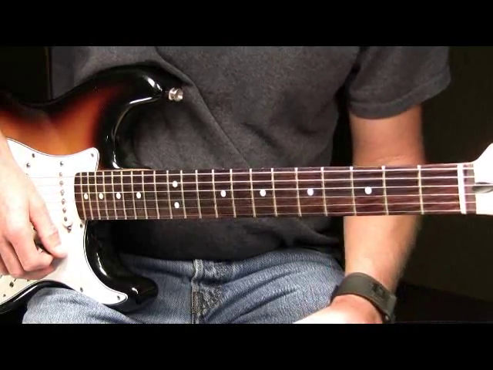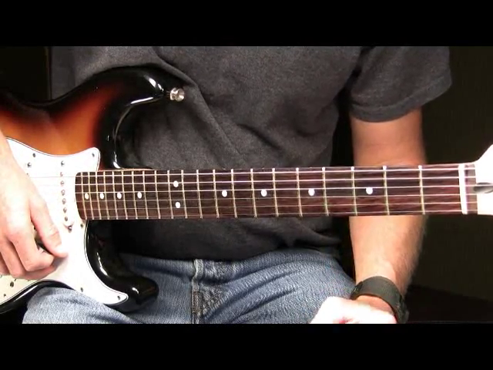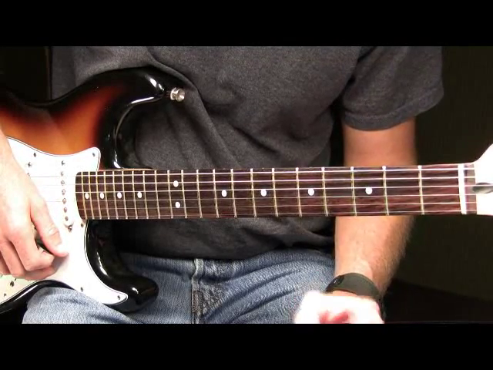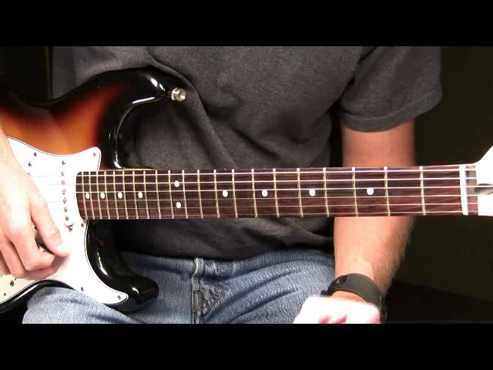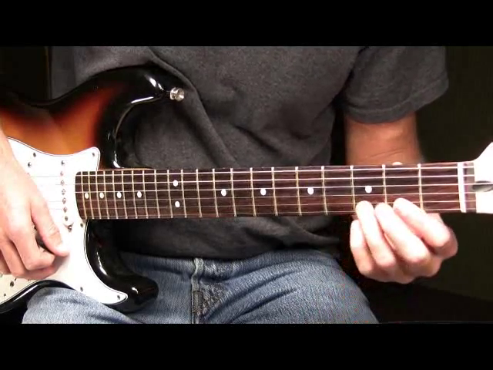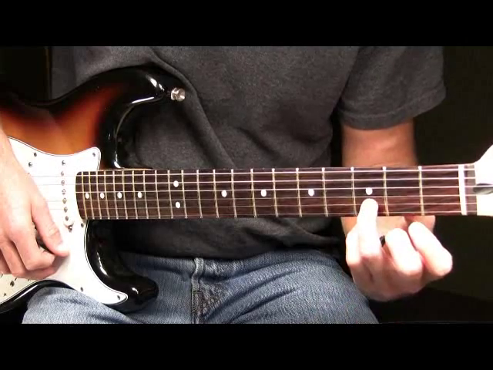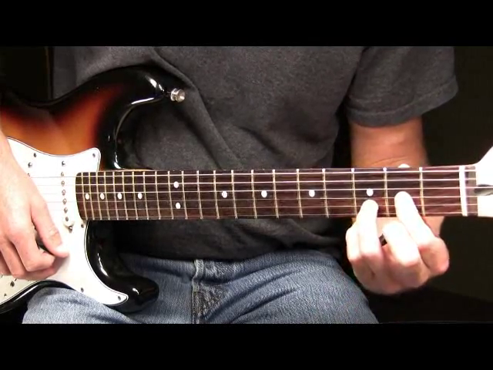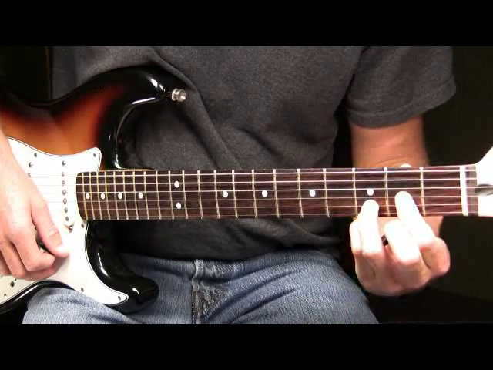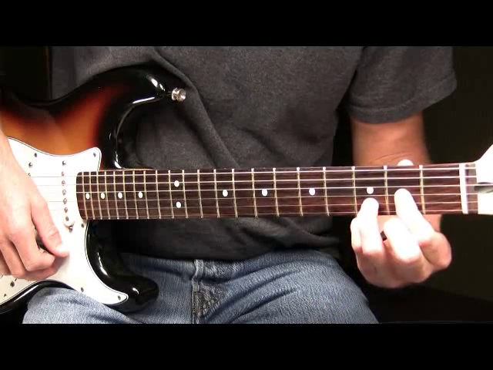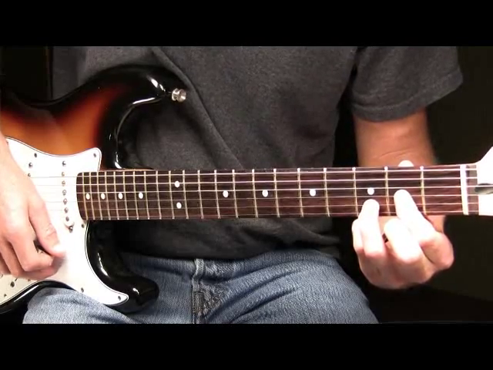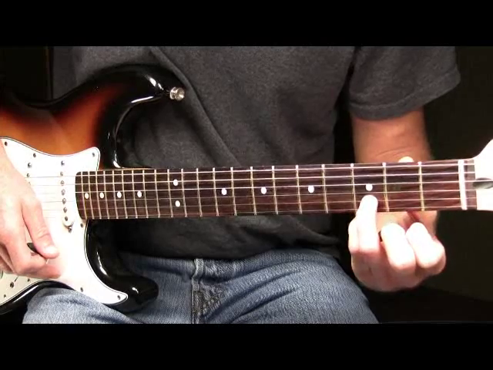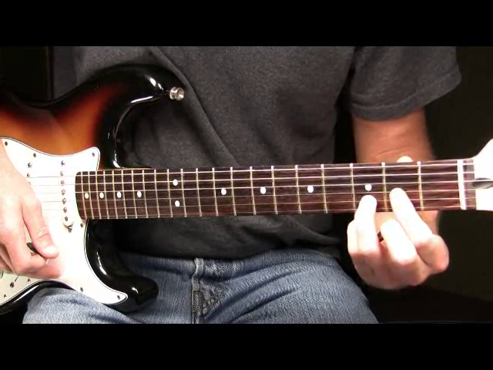And now moving into part two, what we're going to do is form another open position power chord. This chord is known as a D5 open position power chord. We play it by taking our ring finger and placing it on the 3rd fret of the B string, and then taking your pointer finger and placing it on the 2nd fret of the G. So the two notes I currently have pressed down are the 2nd fret of the G with my pointer finger, and the 3rd fret of my B string with my ring finger.